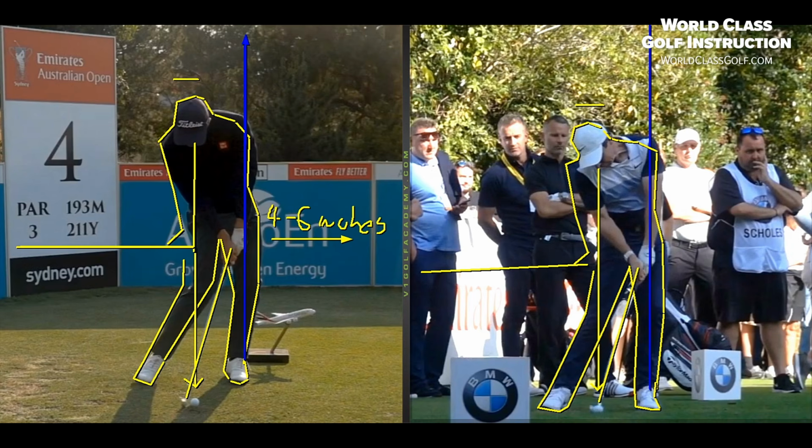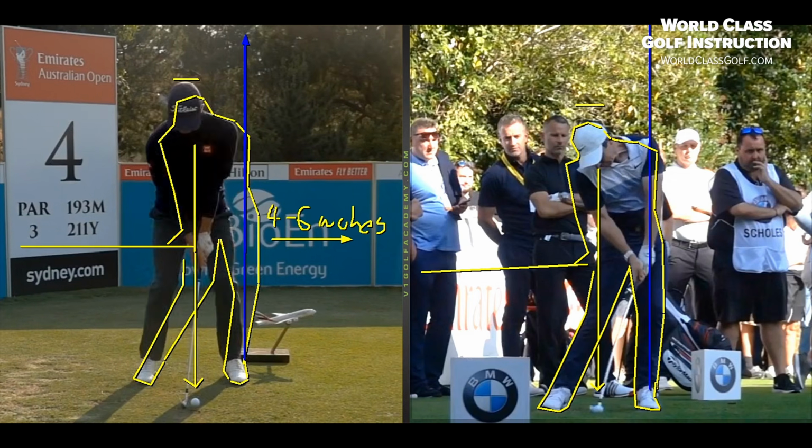So what we'll do is when we start to look at the club players, they're actually miles away, miles away. The further that you are away from these positions, the worse you're going to hit it. All right, the further that you are away.